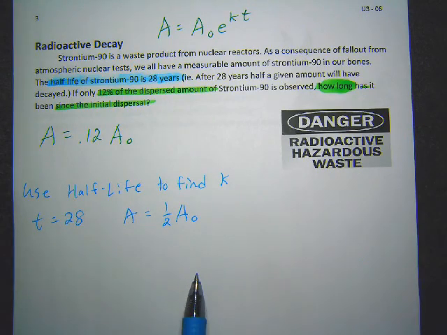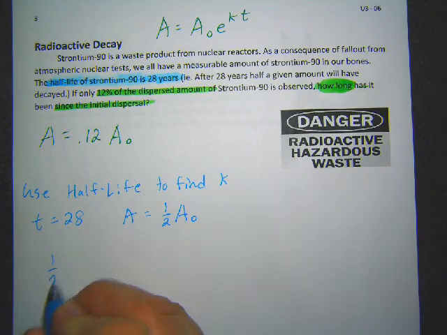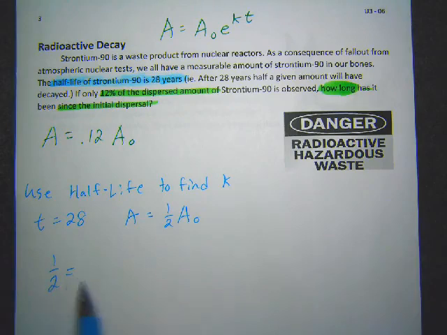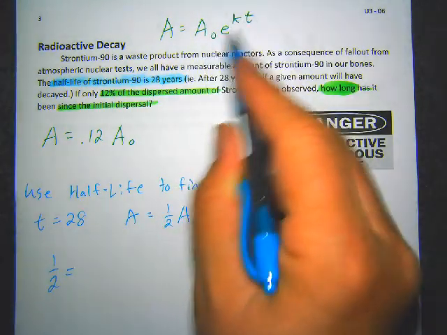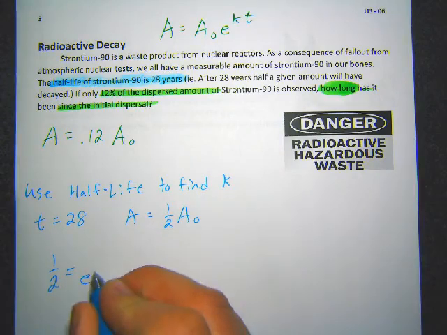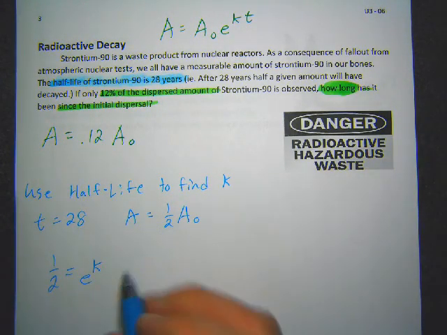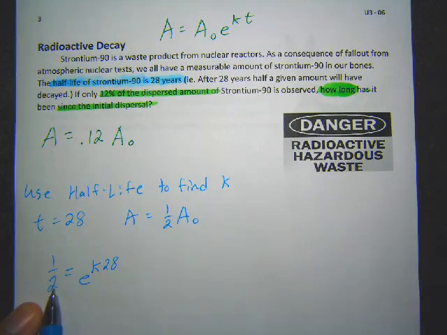What ends up happening is you always end up dividing across, and you end up with 1/2 equal to the E part. So just like with doubling, we have 2 equal to it. With halving, we end up with 1/2 equals the E part. So we're going to have E to the K, and this time we're going to do T as 28, because 28 is the half-life, the time to get half of the amount. So 28.